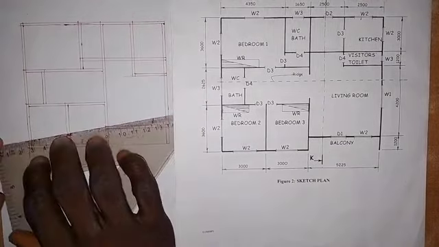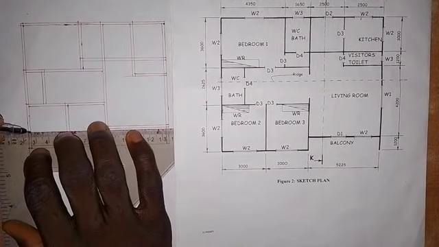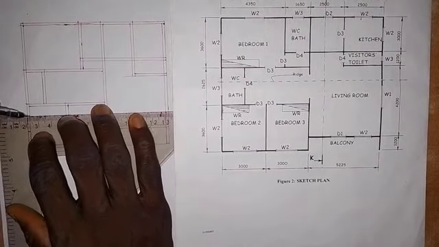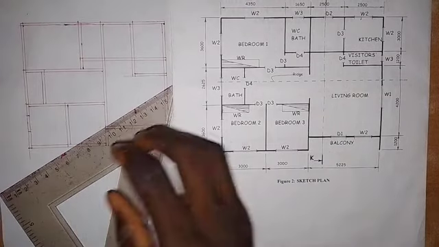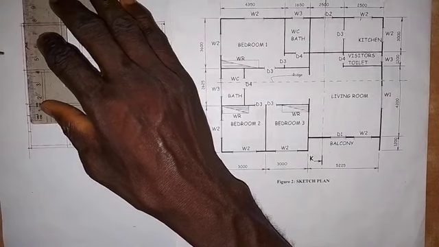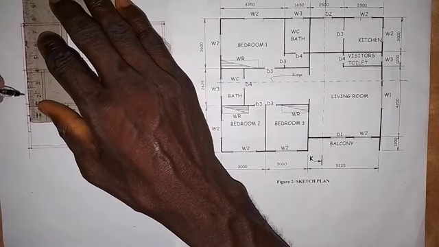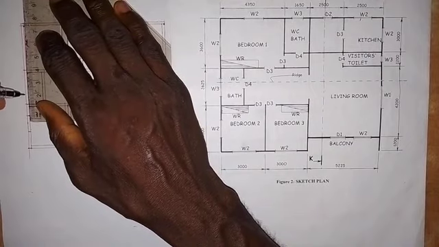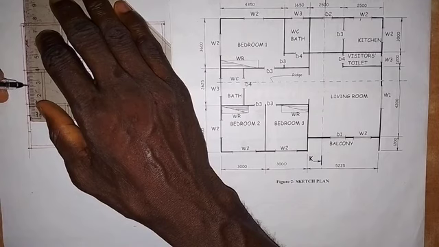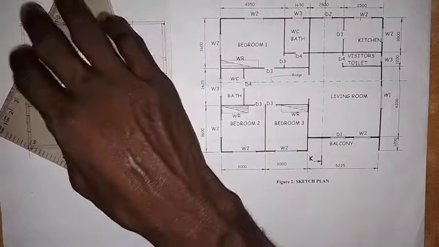Okay, so I will fix the ones here. Then I will pause the video and fix the rest. Then when I'm done, I will come back and show you the next thing to do. So we have W3 here, which is 600. So that's 6 millimeters. So I just take 6 millimeters here.